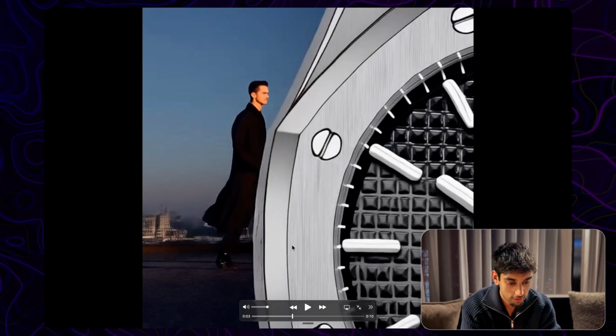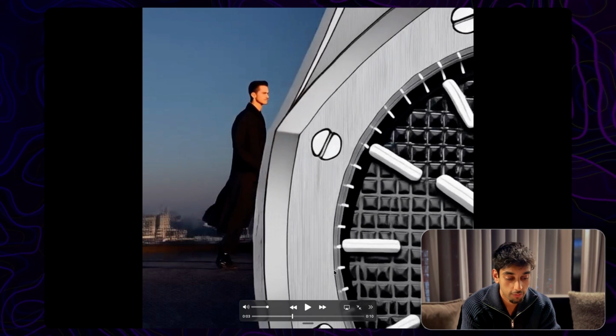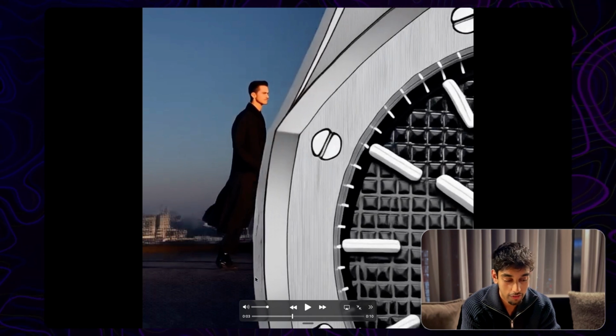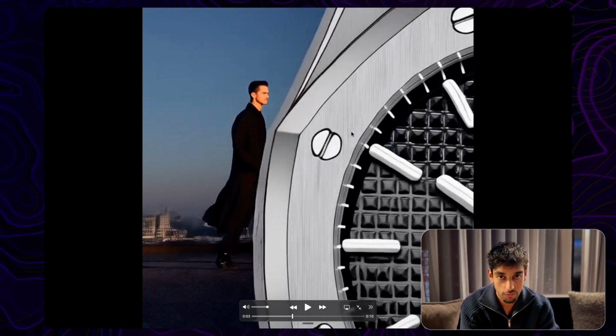I guess that, okay, this transition here was really good. I wasn't expecting it to actually cut the background out and use this as like to transition from one clip to the other.